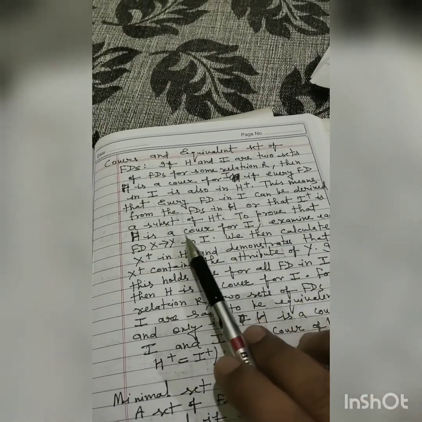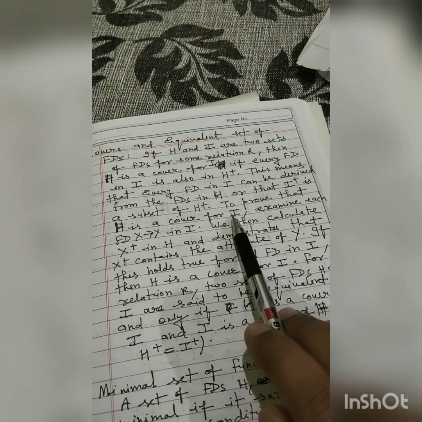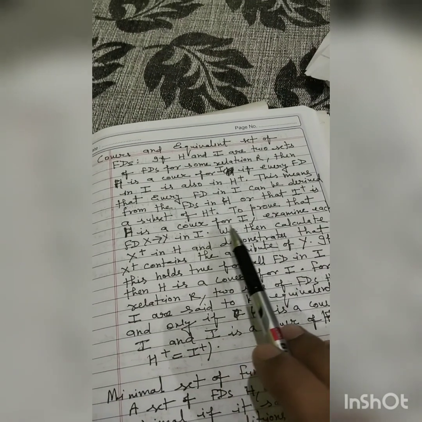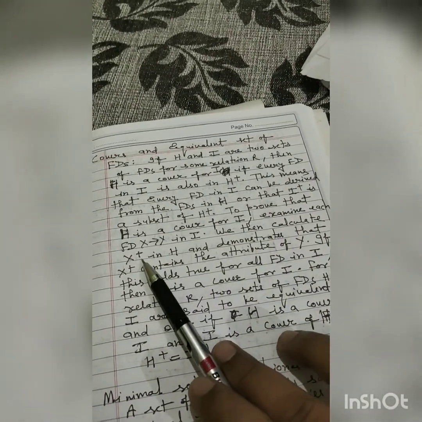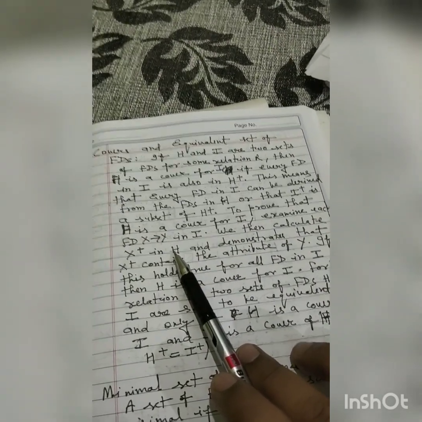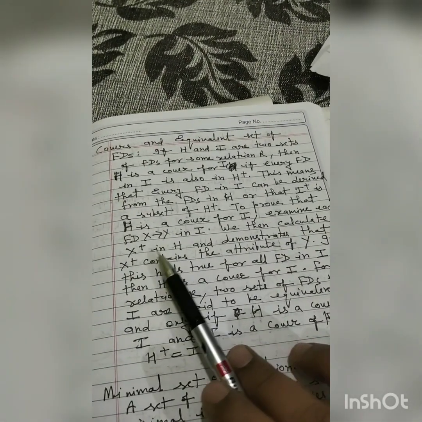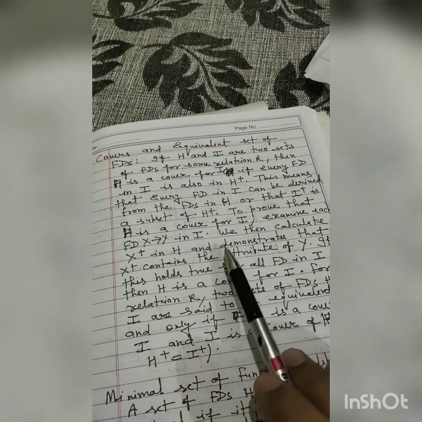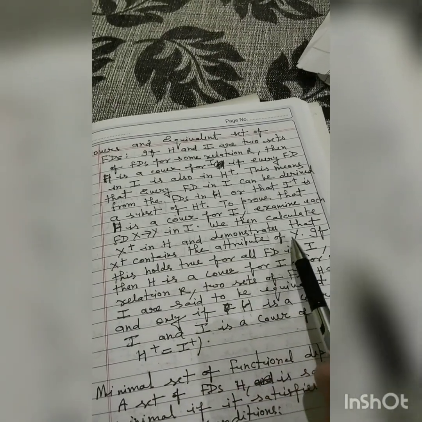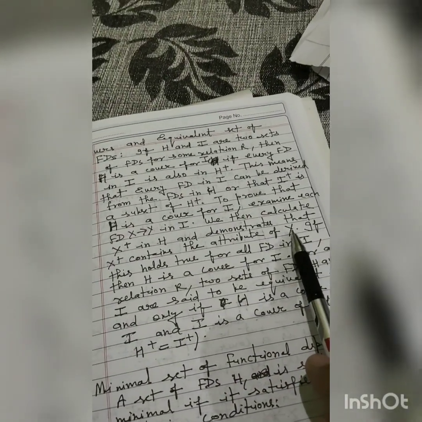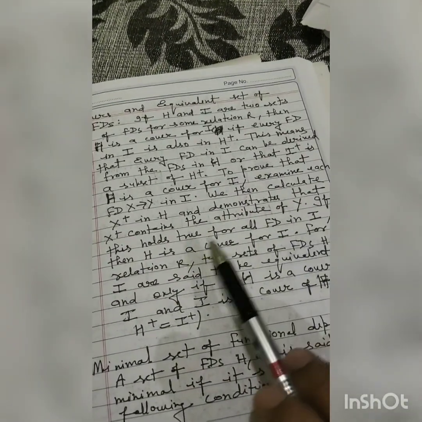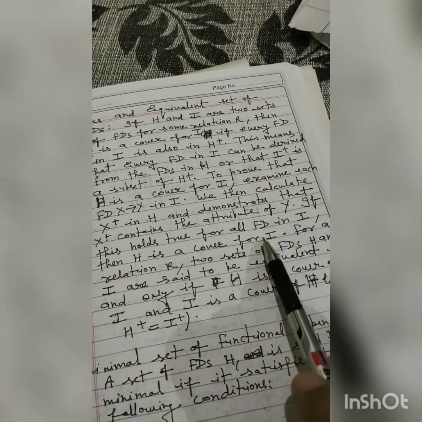To prove that H is a cover for I, examine each FD X to Y in I. We then calculate the closure of X in H, using the algorithm we stated earlier to find the closure of an attribute X plus in H, and demonstrate that X plus contains the attributes of Y. If this holds true for all FDs in I, then H is a cover for I.